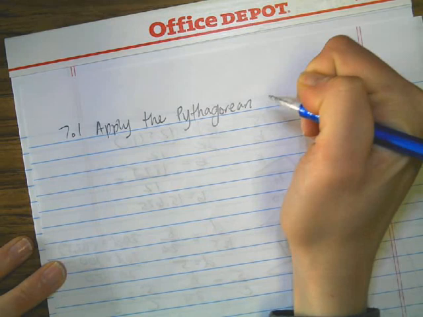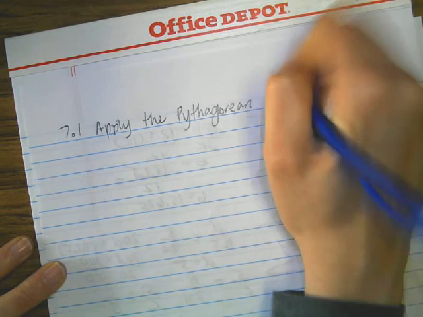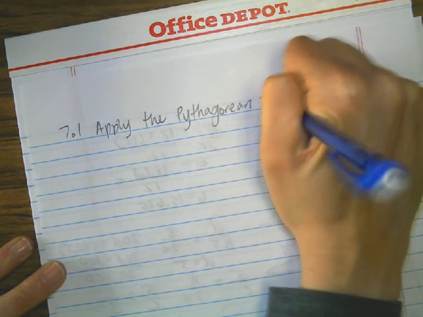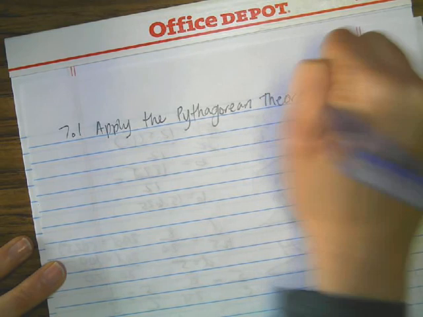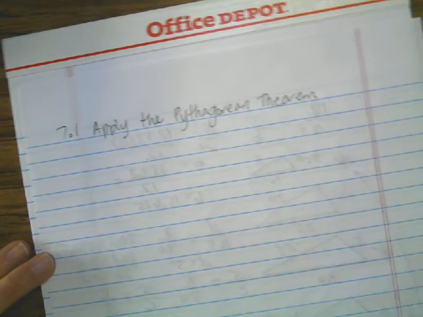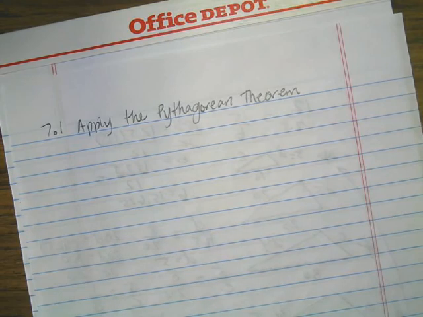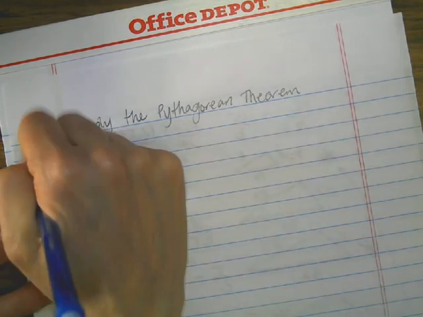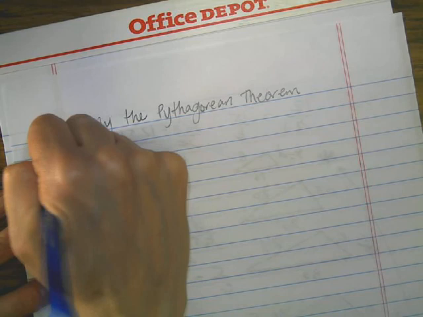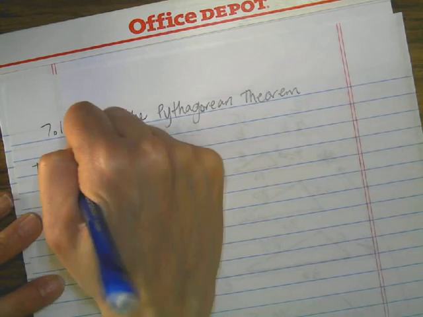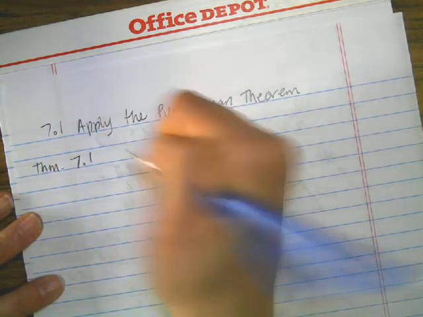Wait, is this the one with right triangles? Correct. Yeah, this only applies to right triangles. So I'm going to put that in a star, and I'm also going to highlight it, because that's really important. If it's not a right triangle, you cannot use this theorem. So we're making the assumption that we have a right triangle.